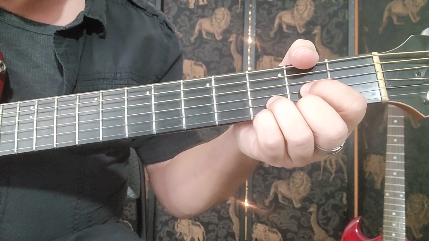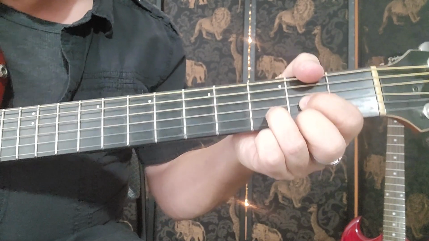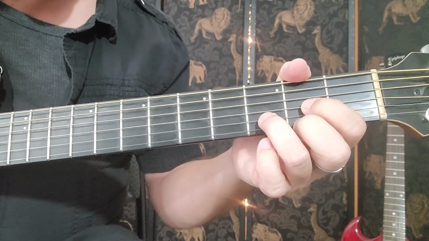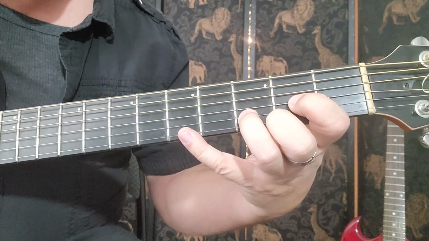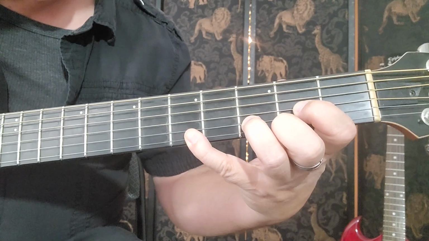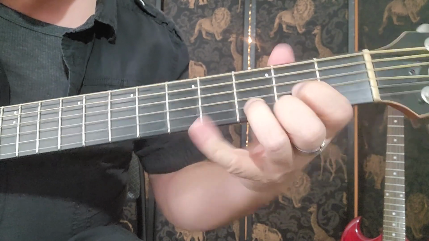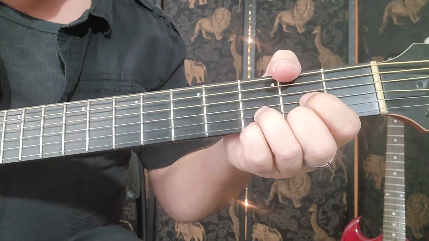So when I'm doing a little lead, I'll also reach up. I don't know if you have the dexterity yet, if you're a beginner, but once you get your dexterity down, you can reach your pinky finger up to the A on the 1st string.